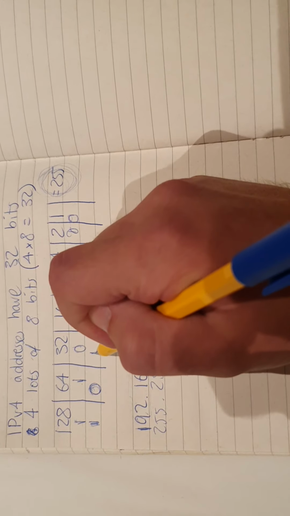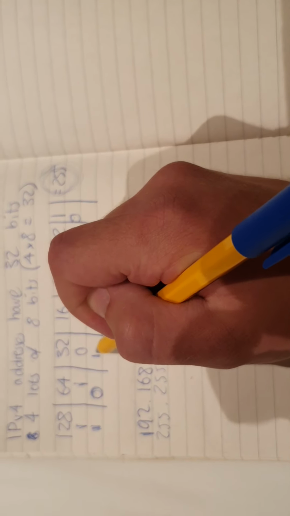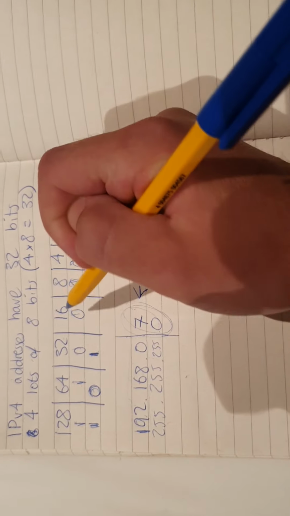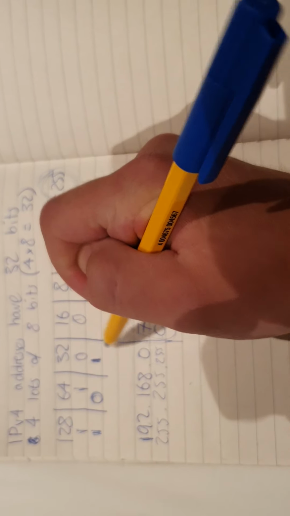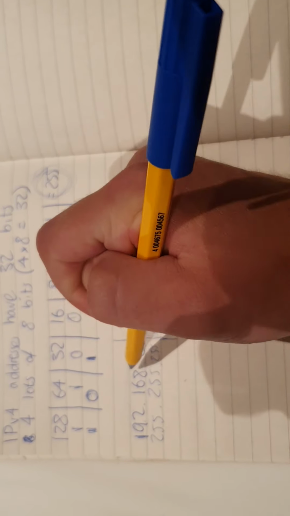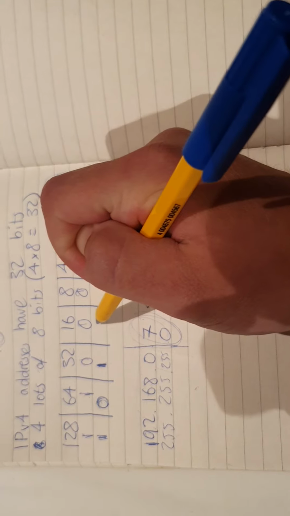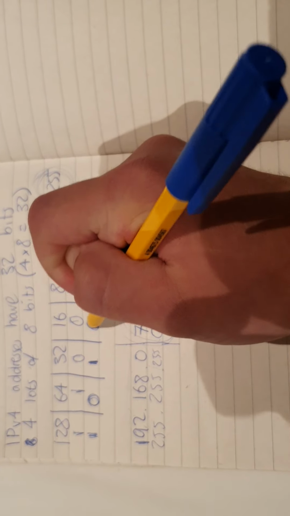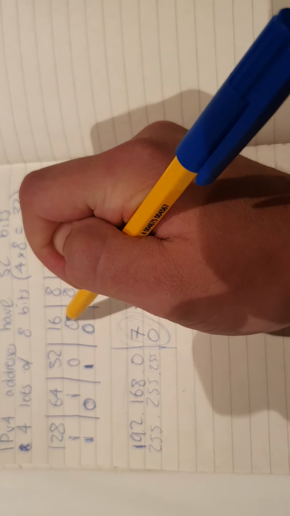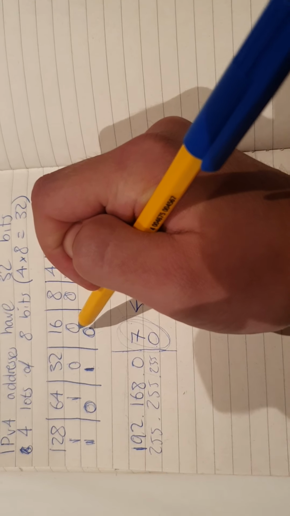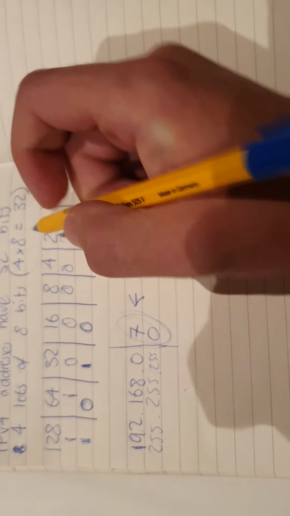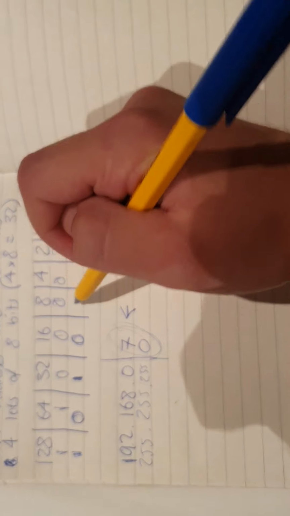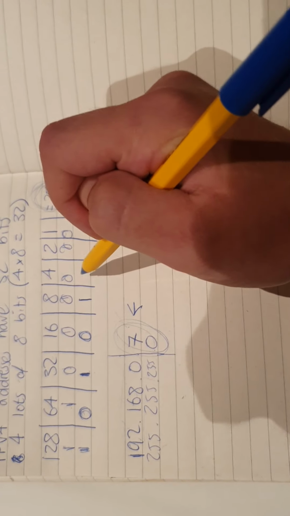But 128 plus 32 is 160. So that's got to be on, right? So we've got 8 left because we're trying to get from 160 to 168. So this has to be off because 160 plus 16 is 176. Too high. Plus 8, yes, that gets us to 168.